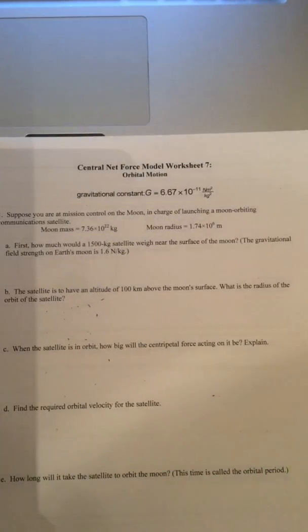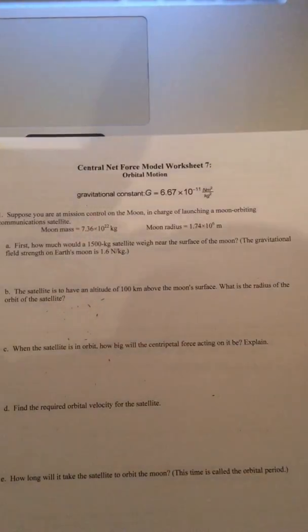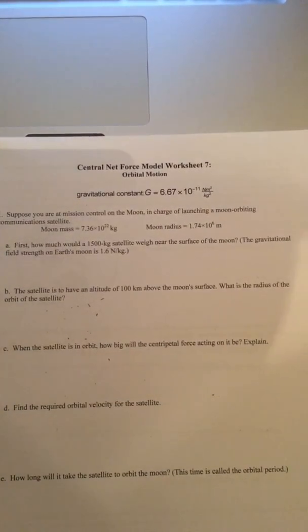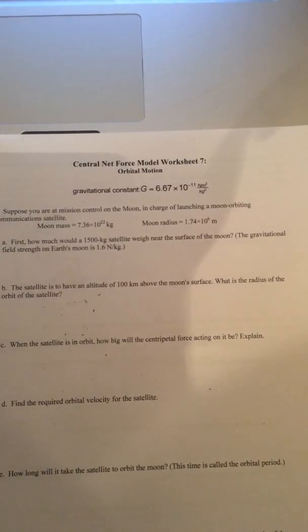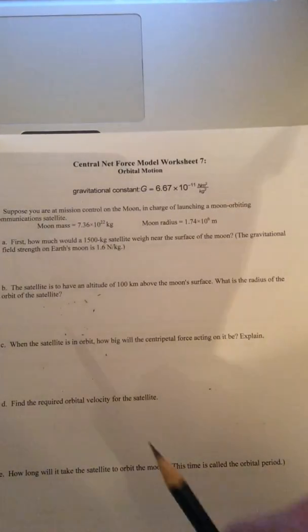If you haven't watched the video from Flipping Physics yet, please do that first and then return to this. We're on page 163, number 1. I'm going to take you through A, B, and C. And I'm going to ask you to do D, E, and F and post that.